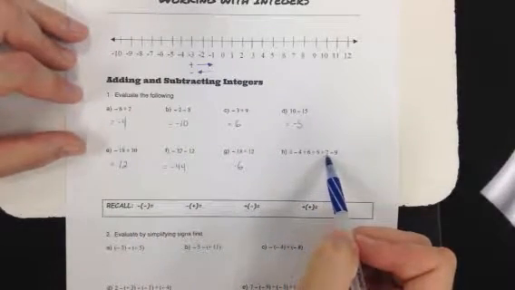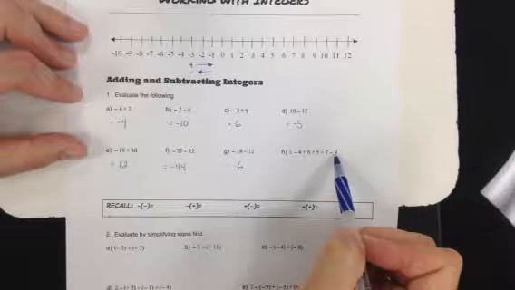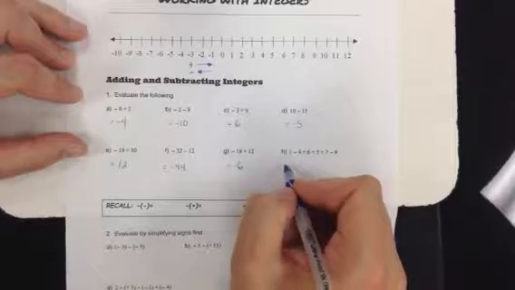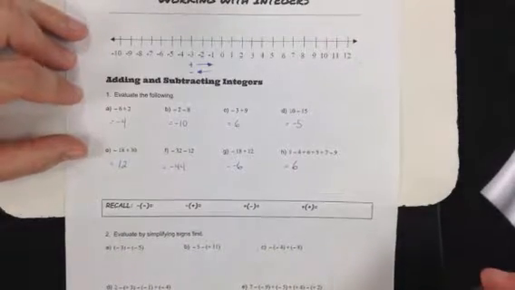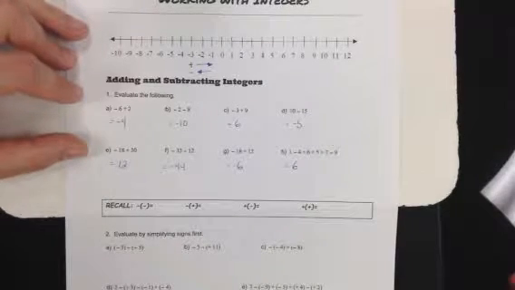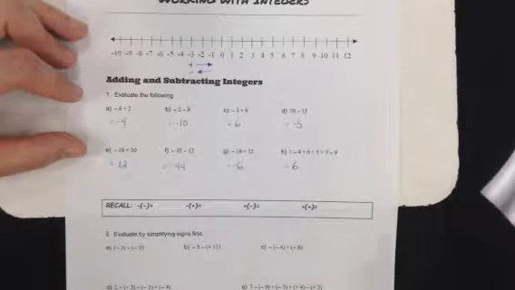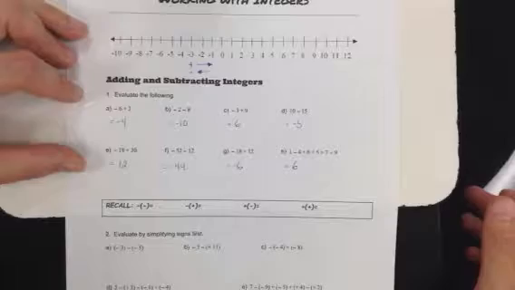8 plus another 7 would get me to 15. And then I move back 9 because I'm subtracting 9. 15 minus 9 would be 6. So that's how we would work with the number line. But you may have a different strategy that works for you as well, and that's fine.